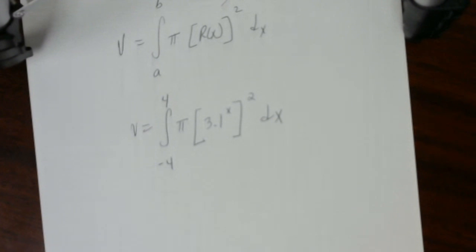All right, but any questions about the setup for the disk method? Okay, we were given the equation expressed in terms of x, and also the limits are on the x-axis.